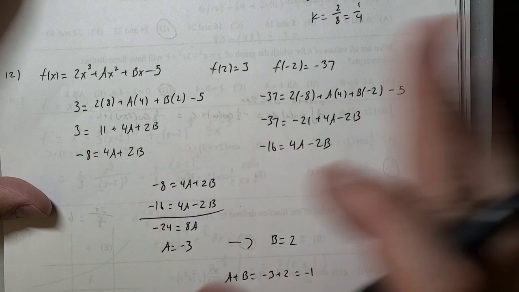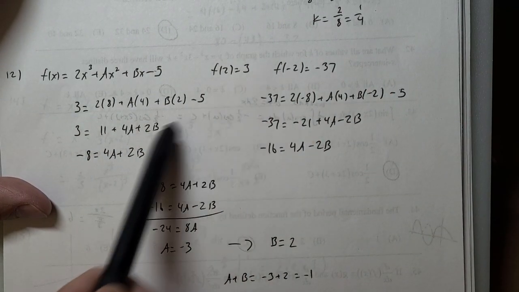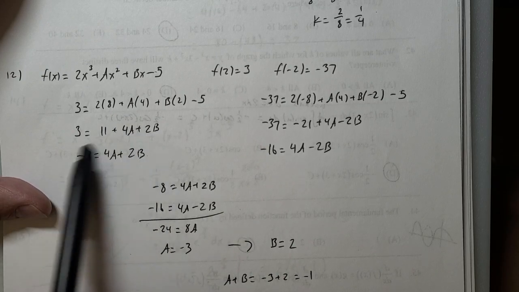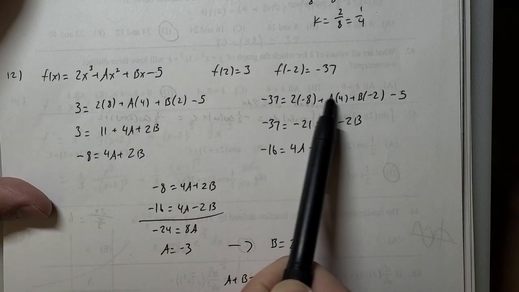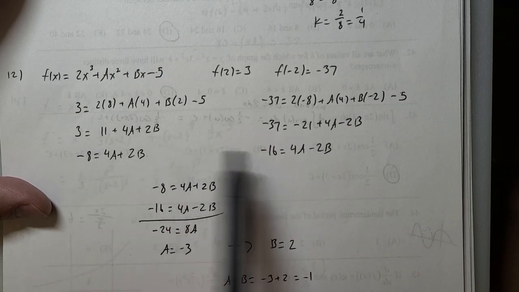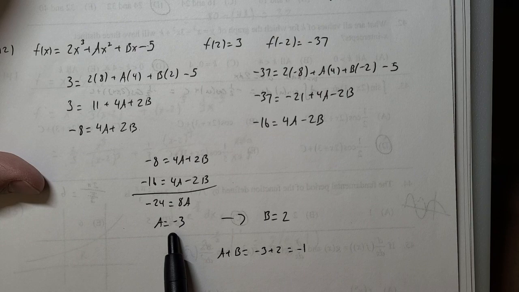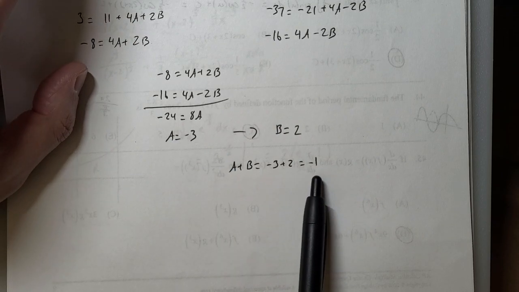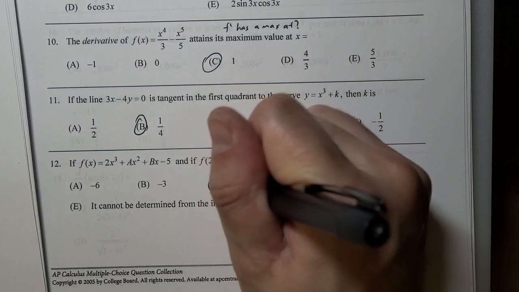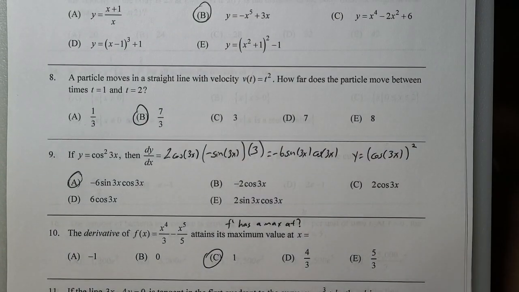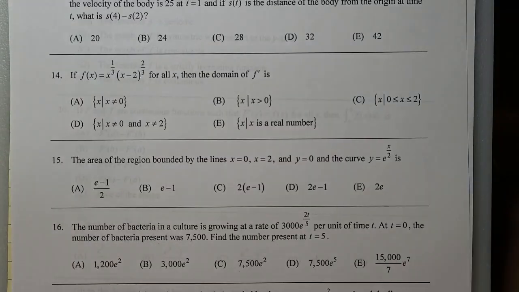You can pause the video. Once again, I don't believe they'll ask this, but we plug in the first point, we get this equation after simplification. We plug in the second point over here, we get this equation after the simplification. 2 equations, 2 unknowns, we can solve it. So a is negative 3, b is 2, so it asks for a plus b, so negative 3 plus 2 is negative 1. You can pause the video yourself to see my work for that, but I won't spend time on that.